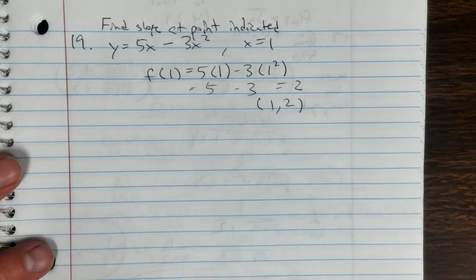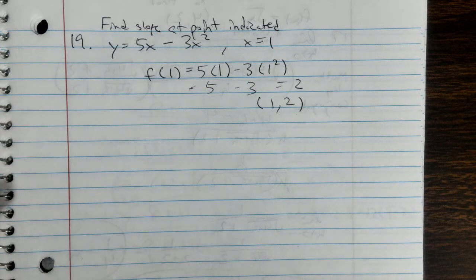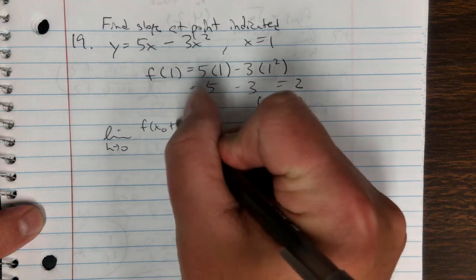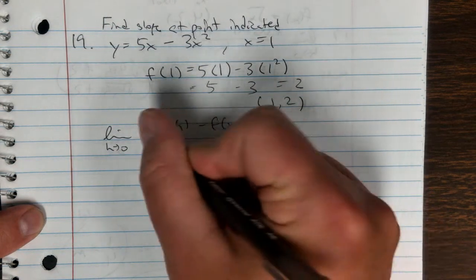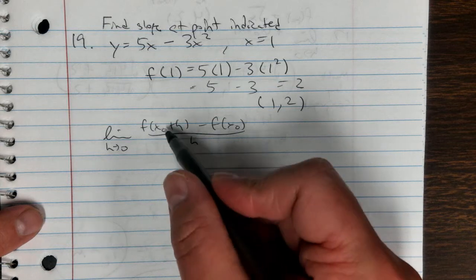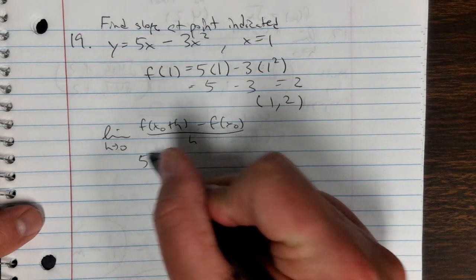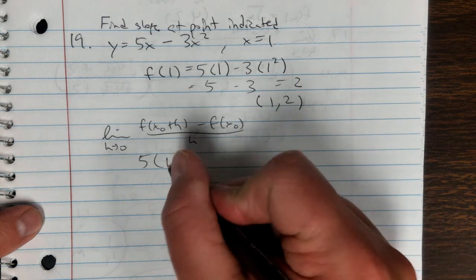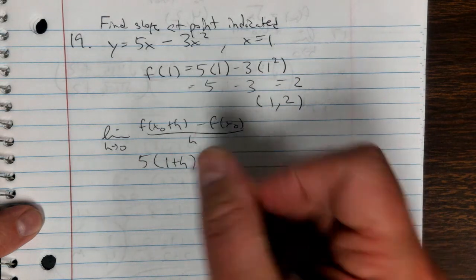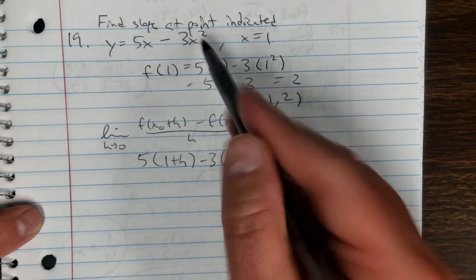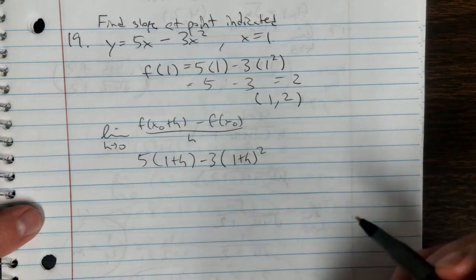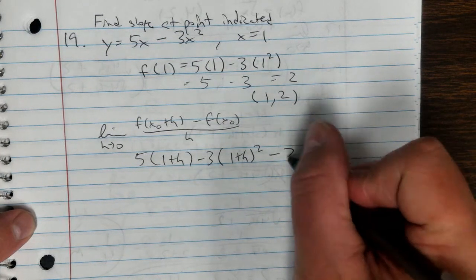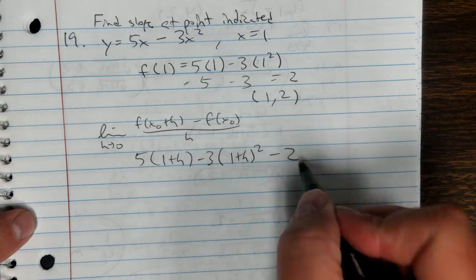And now you just work it just like we did previously. So you're doing your limit as h approaches 0, f of x0 plus h minus f of x0 all over h. Your function starts with 5. Then you're going to put x, which is really 1 plus h. Then you're going to put your minus 3. And then you're going to put your 1 plus h squared. And then you're going to end up putting your minus 2. Because that's what f of x0 is.